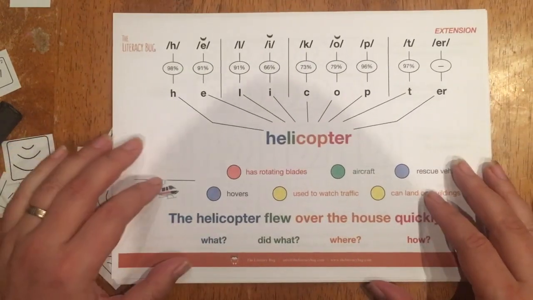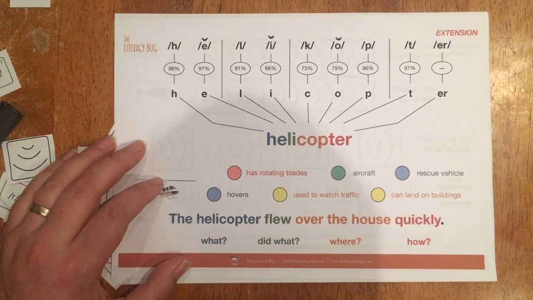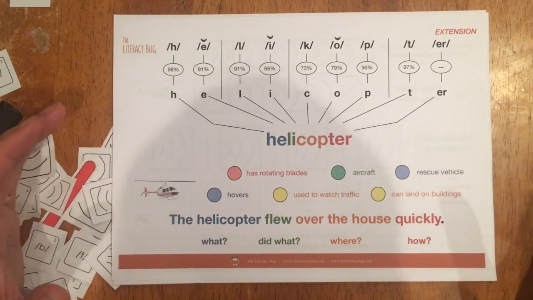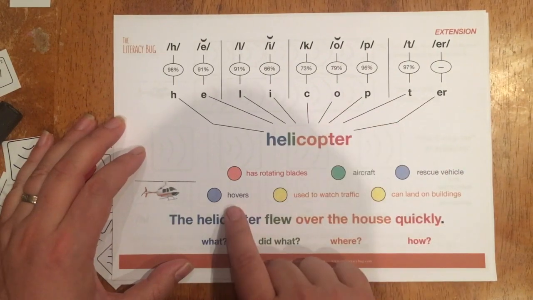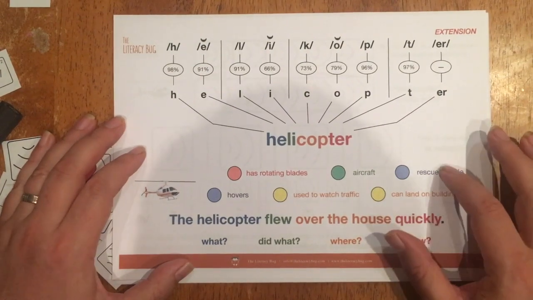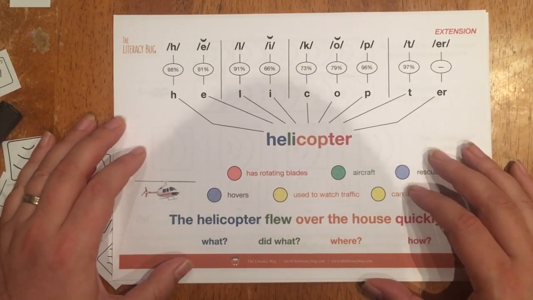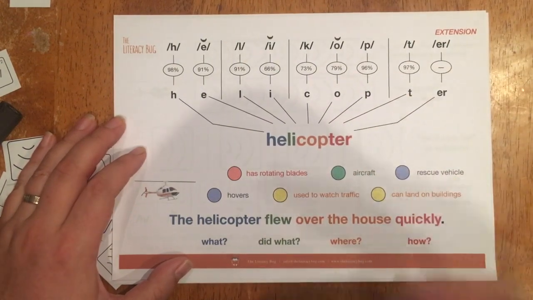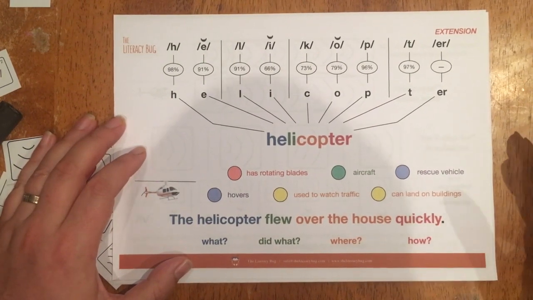And then students learn that correlation between the sounds that they know and the letters that they know, blending those together and then returning to meaning, saying, okay, now that I know helicopter, I don't just know that that's a helicopter, but I know features of a helicopter, that it has rotating blades, that it hovers, that it's used to watch traffic in urban areas, that it's a form of aircraft, it can be a rescue vehicle, etc. And so this is also part of analyzing spoken words, to return to meaning and ask questions and build up depth of knowledge about the words that we're investigating.